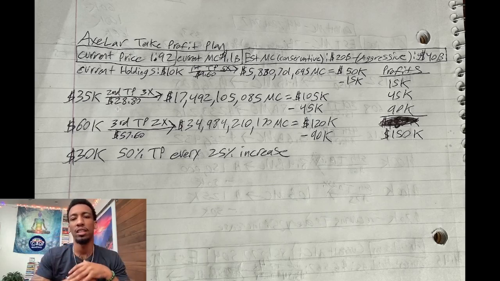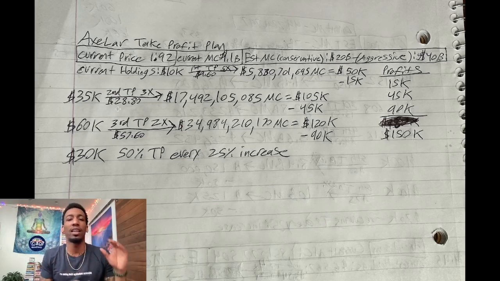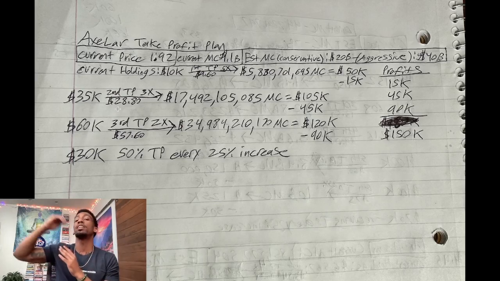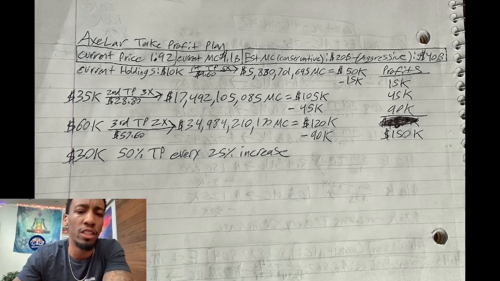Now, when I go about estimating where I think a project will go, I like to have my conservative estimate and my aggressive estimate, and I have my take profit strategy set up to where even if the conservative isn't met, or if it exceeds the aggressive, I'm still able to make some good money. So, start off with 10K.